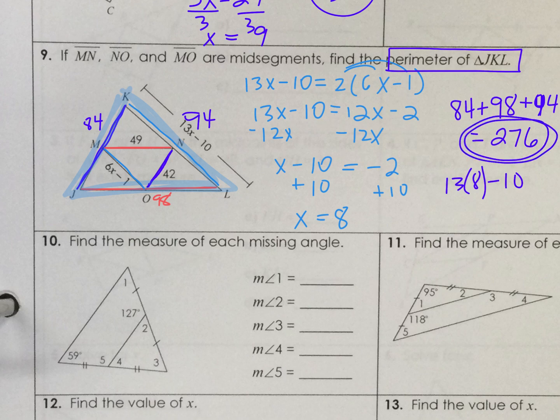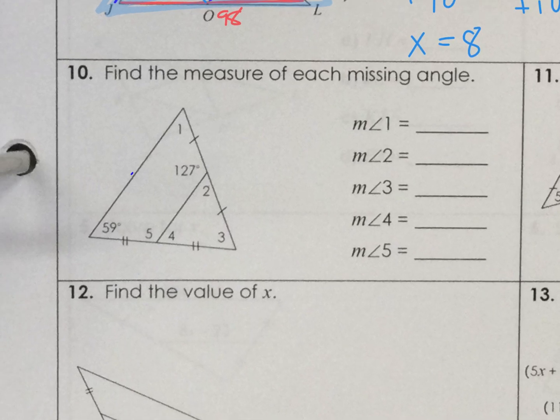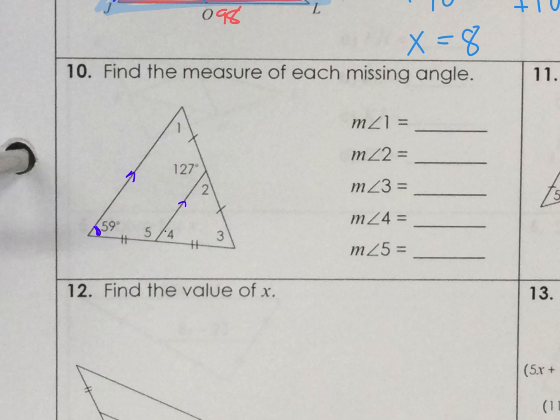All right, 2 more. Let's look at number 10 and see if we can figure out the measurements of the angles. Okay, well, we know that if these lines are parallel, then this angle is going to be the same as this angle. So if that first angle is 59, angle 4 is 59 degrees.